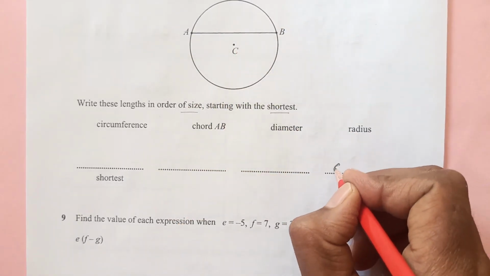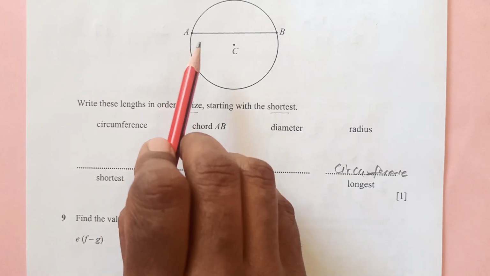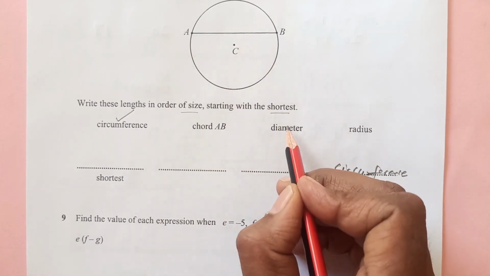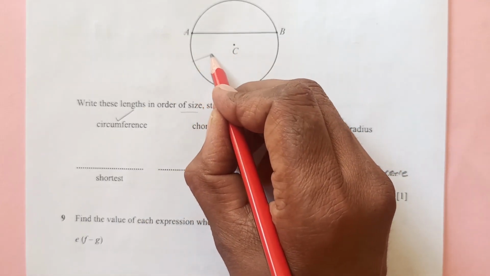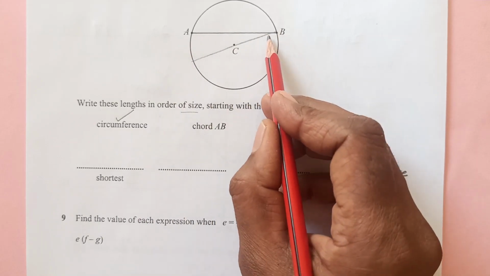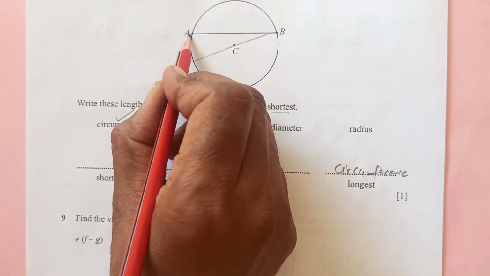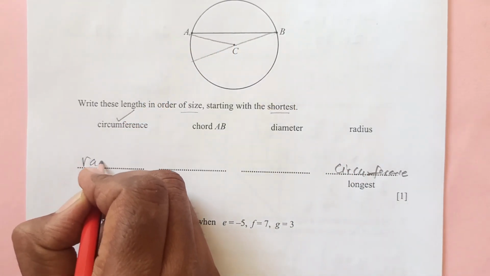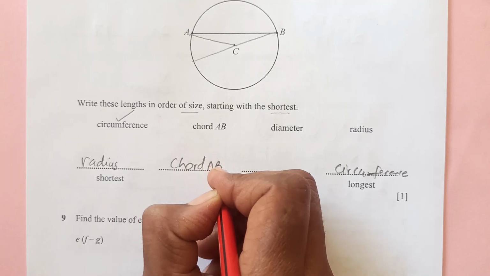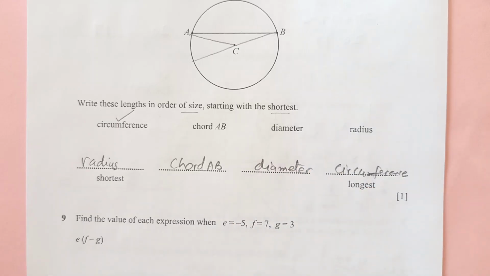So this should come here, circumference, because nothing can be greater than that. Then we have the diameter, which is this one. Chord AB is here. The diameter is a line that passes through the center, and the chord AB does not. So you see the diameter will be greater than the chord, and the smallest will be the radius. Radius is this one, so radius will come over here. Bigger than radius is going to be chord AB, right? And then we will have the diameter, and then the circumference, right?